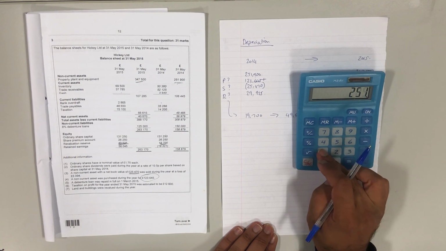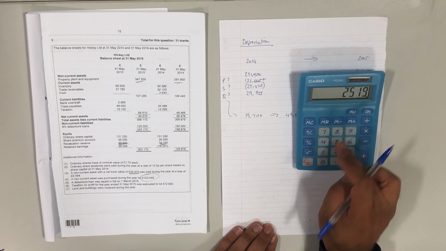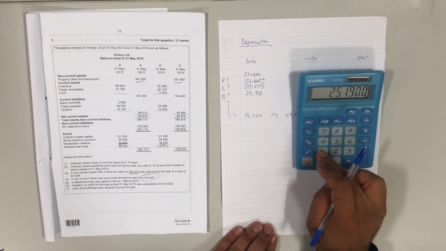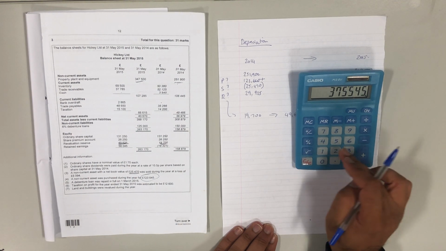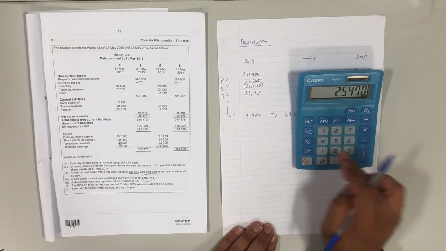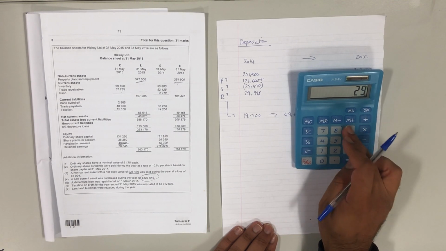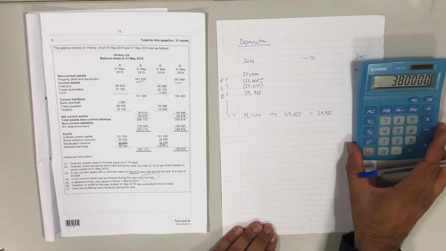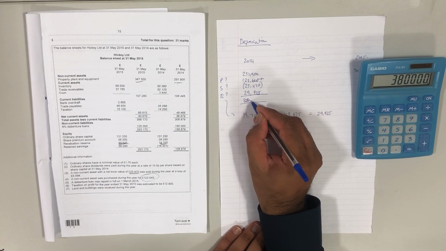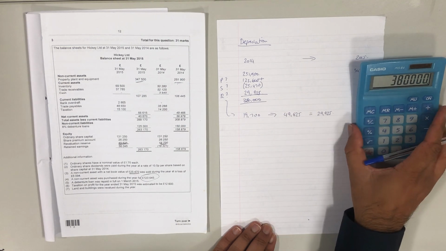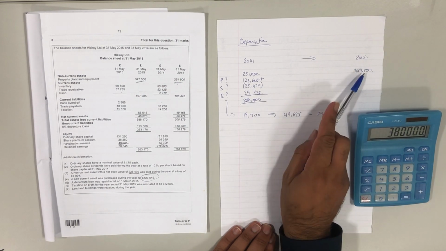So according to my calculation, this is how I would look at it. If we have 251,900, we bought something, 1, 2, 3, 6, 4, 5. We sold something, we're going to take it off. And we had a revaluation which we're going to add. That equals £380,000. However, it doesn't make sense. We ended up with 347,500.